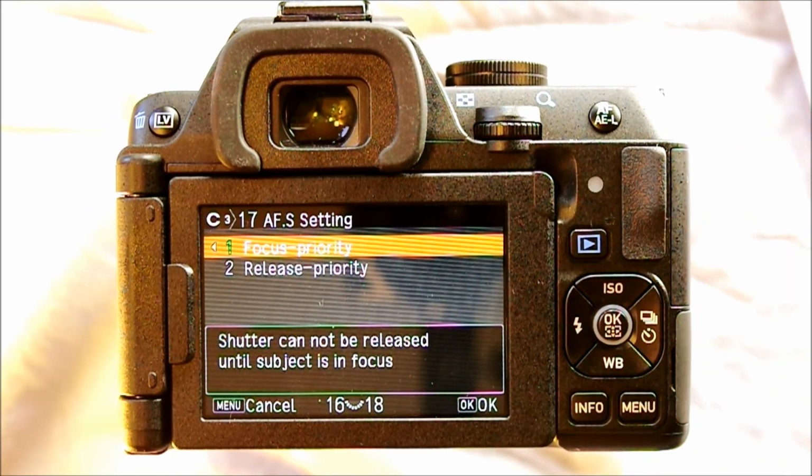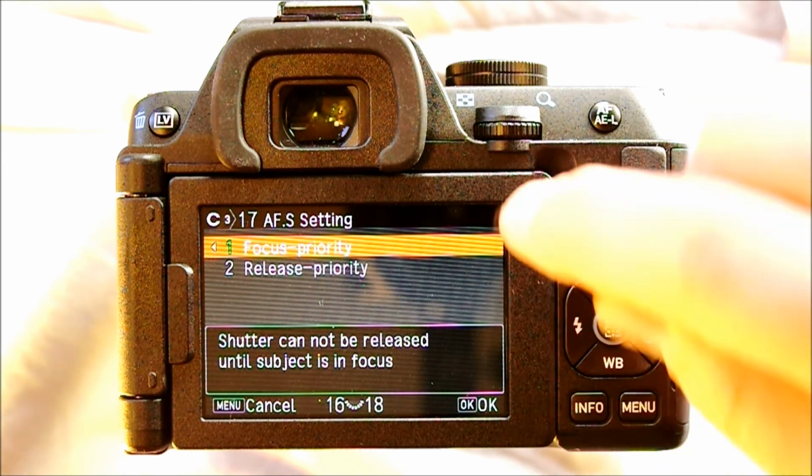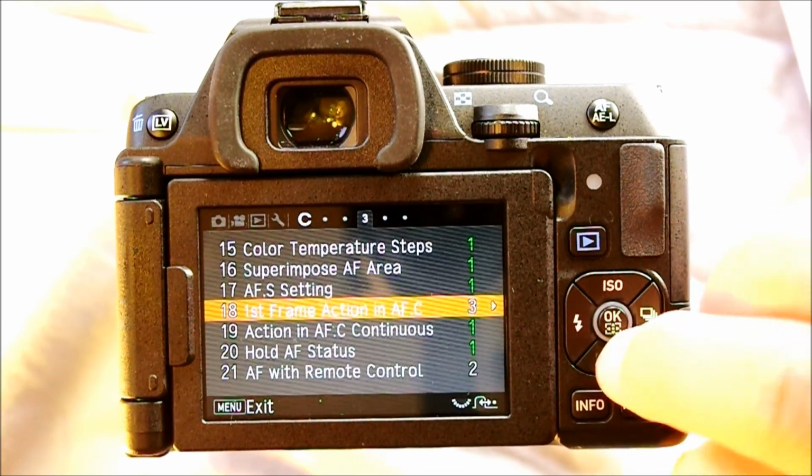Autofocus, AFS, autofocus servo or single setting. Focus priority or release priority. What is more important to you as a photographer, having something in focus or having the picture be taken? This is where you make that decision.